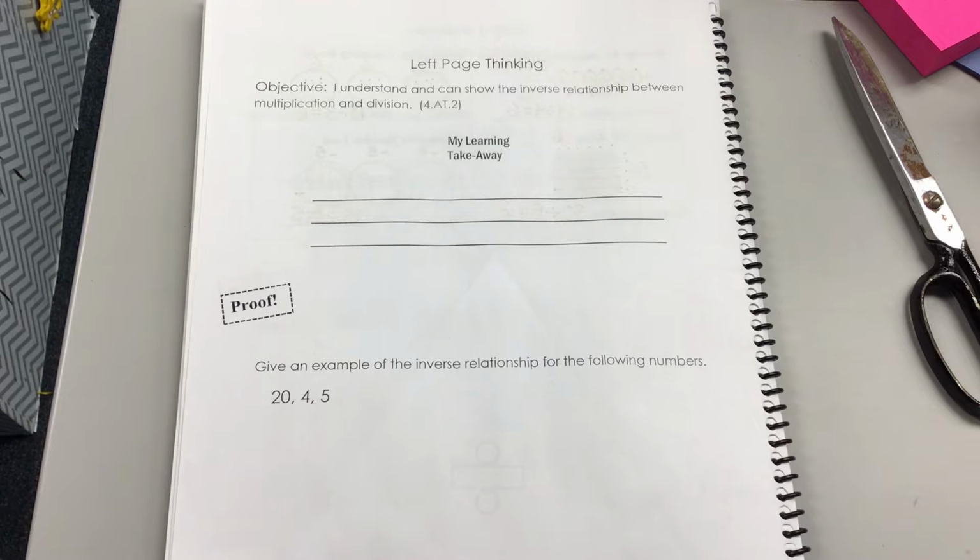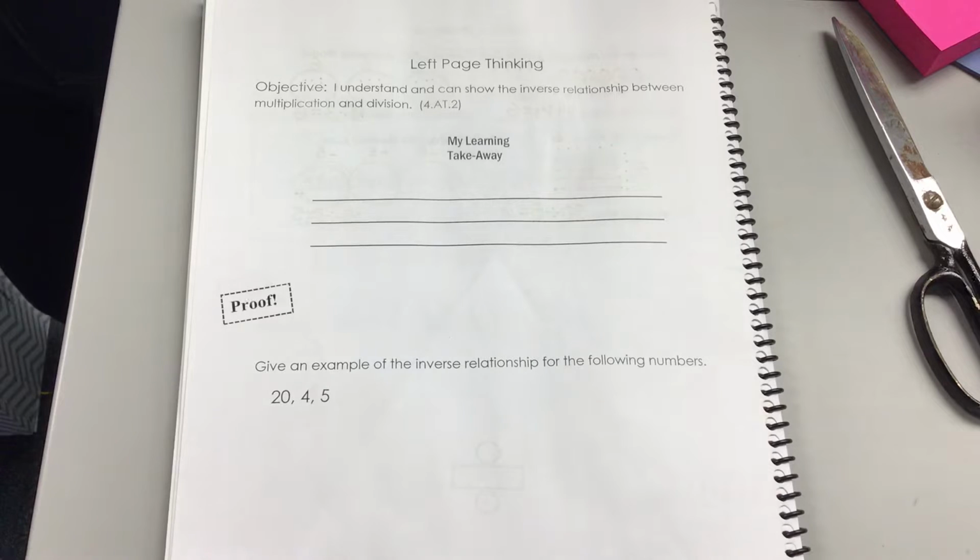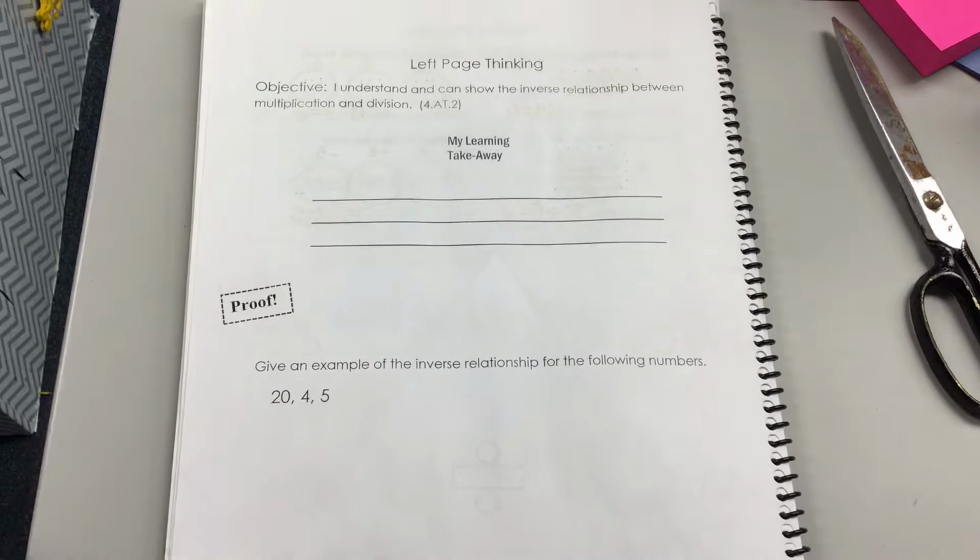Like opposite. Opposite. So for example, if we have a subtraction problem, we can do an inverse operations problem with the answer and one of our numbers from the problem, and we can add it instead of subtract it to check if we got the answer right, okay? So let's fill out our learning takeaways, okay?